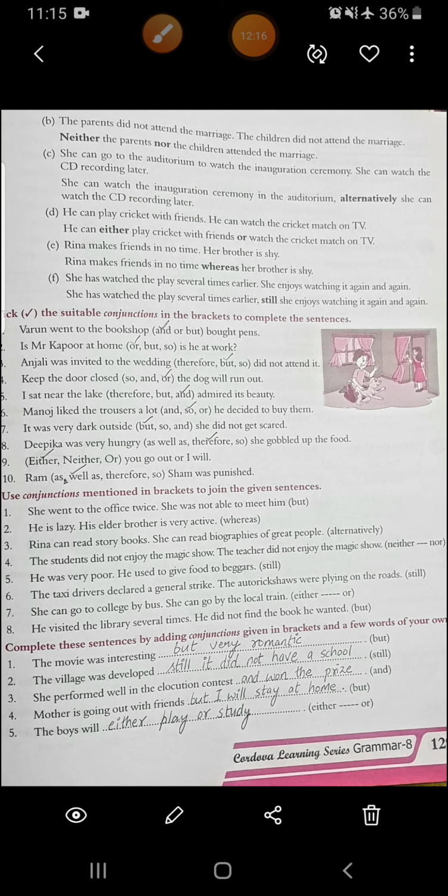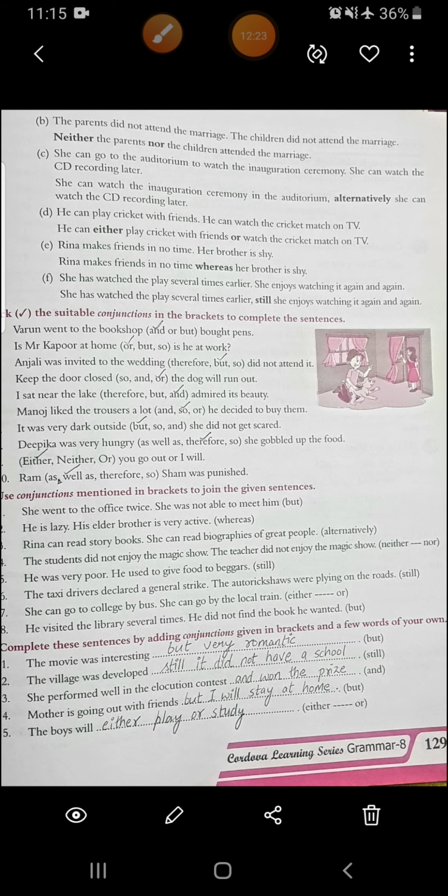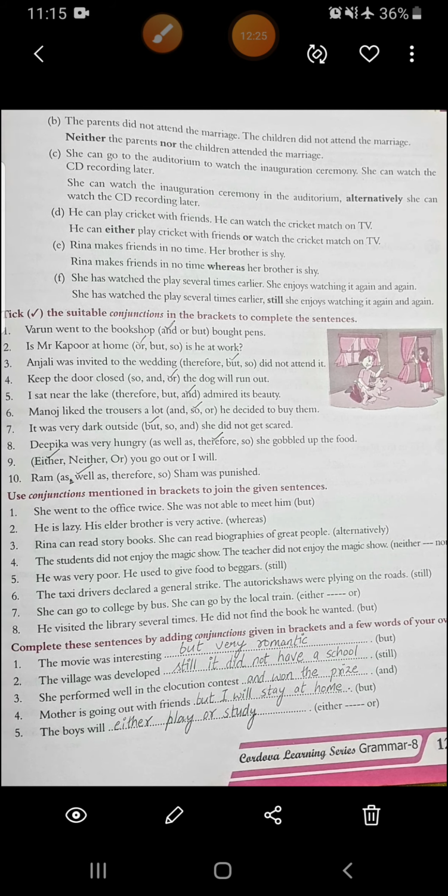Next, fourth is mother is going out with friends but I will stay at home. See, you can see this is in contrast, that mother is going out but I am staying at home. Then fifth, the boys will either play or study.